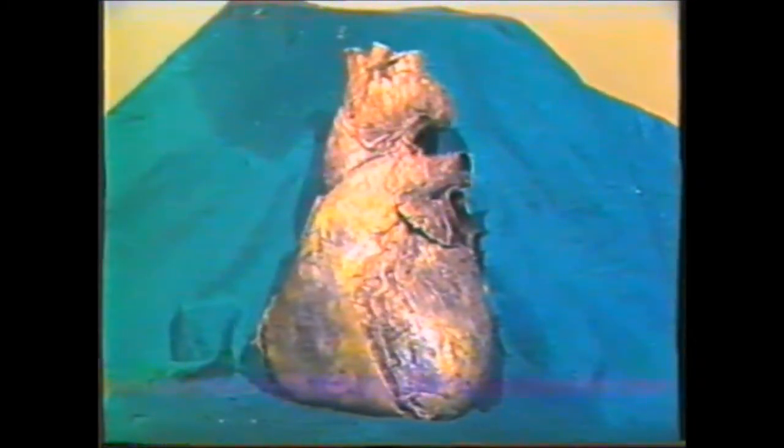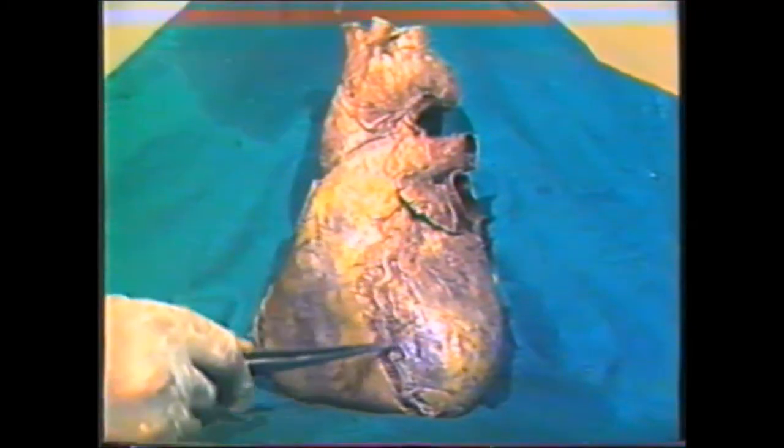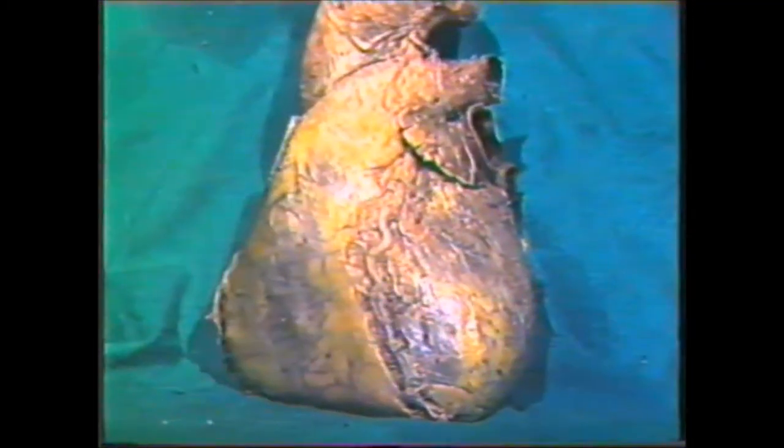On the sternocostal surface, notice the two main grooves which start one on each side of the pulmonary trunk. The anterior interventricular groove starts on the left side of the pulmonary trunk, between it and the left auricle, and descends towards the apex of the heart to end a short distance to the right side of the apex. The groove lodges the anterior interventricular branch of the left coronary artery and the great cardiac vein.